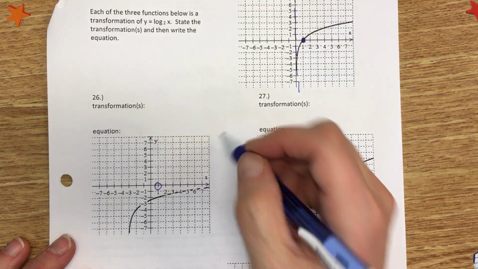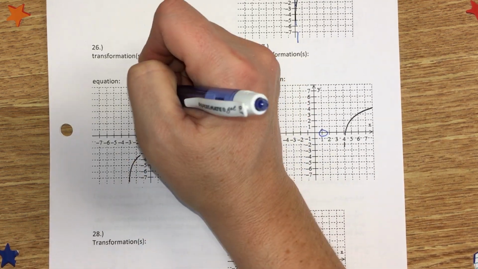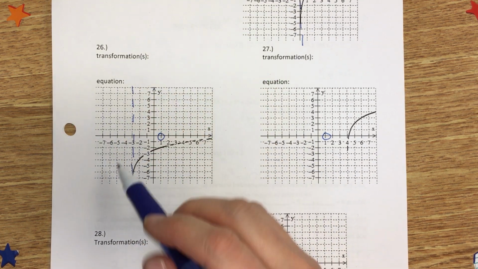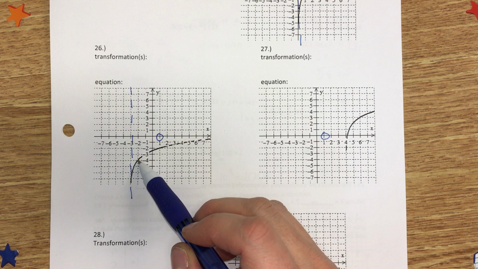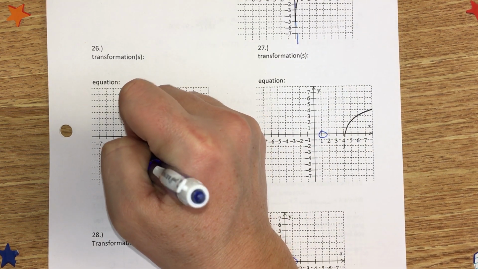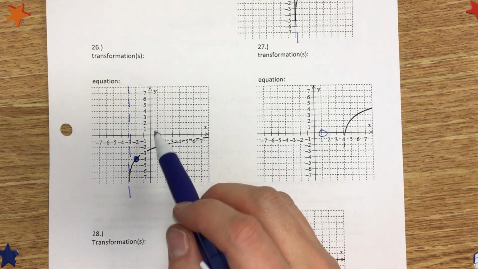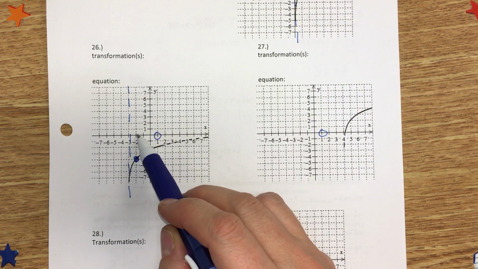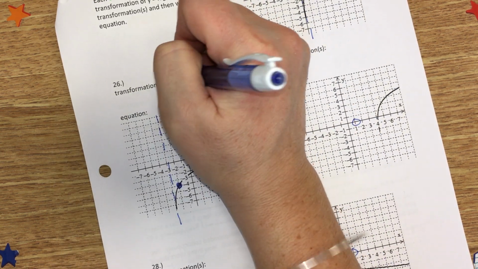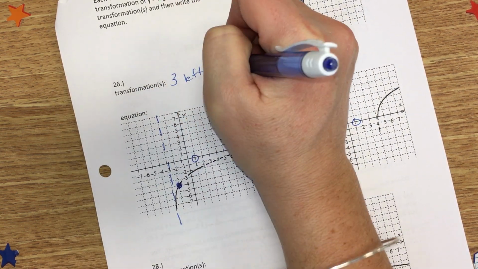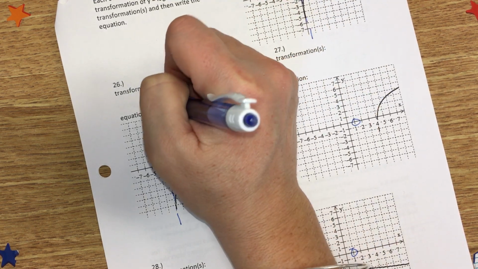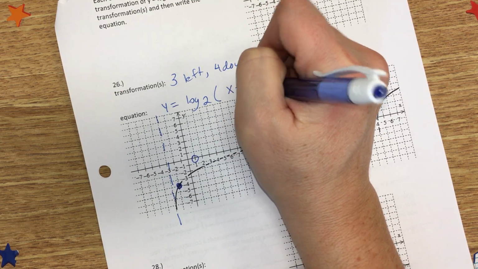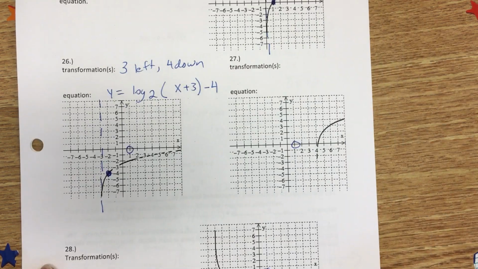here. So I'm going to look for the asymptote on number 26. And I see it's here at -3. I'm going to put that in. And then I'm going to look for that first good point. And there it is at -2, -4. So if I think the transformation from my open circle to this good point, it has moved 1, 2, 3 to the left, and 4 down. So my equation is going to be y equals log base 2 of x plus 3 minus 4.